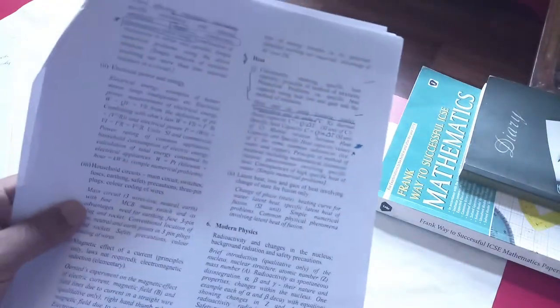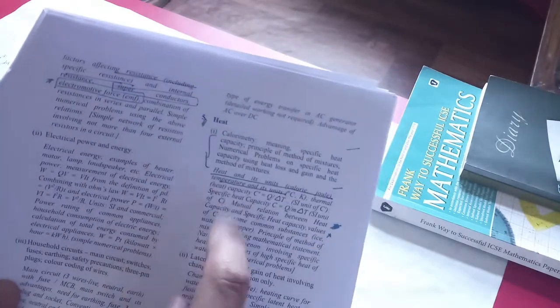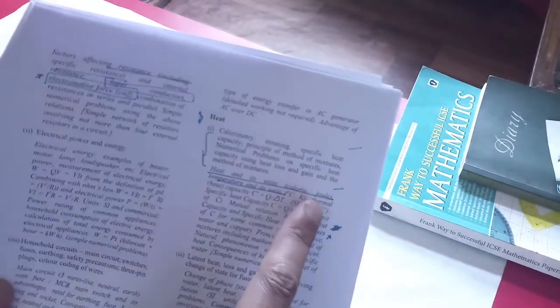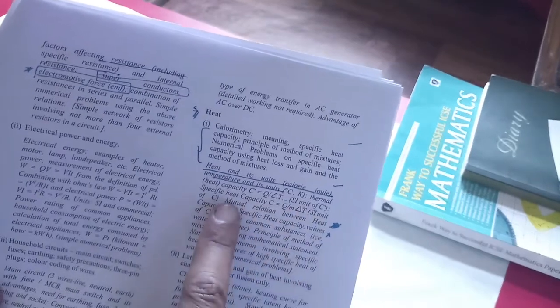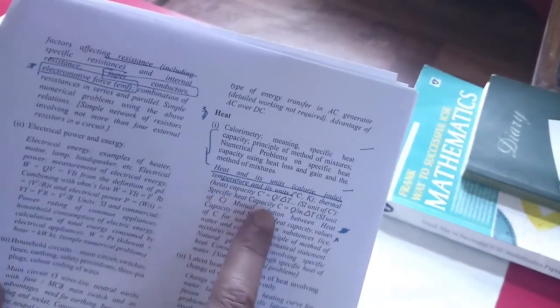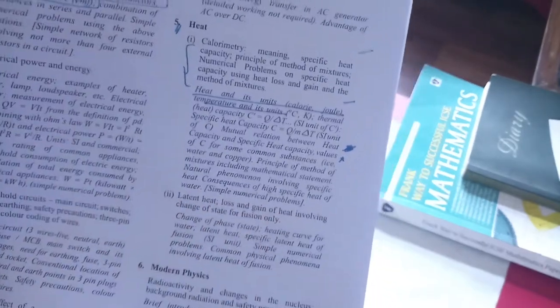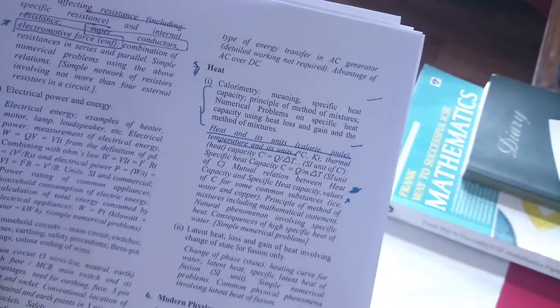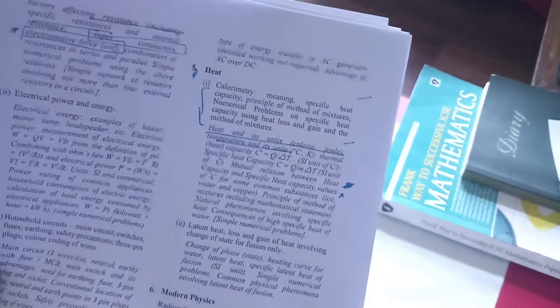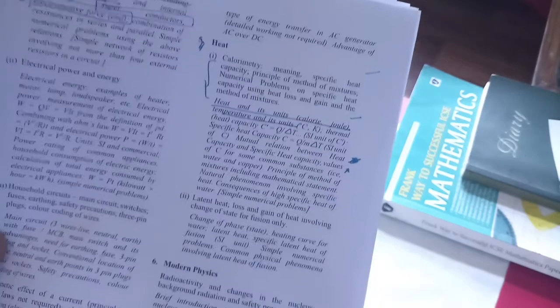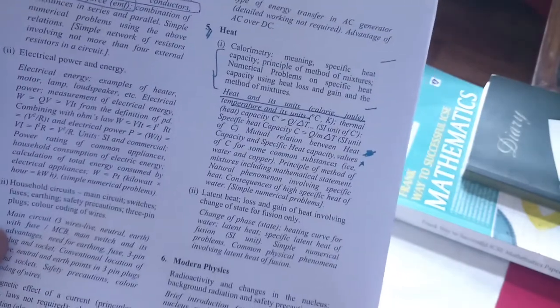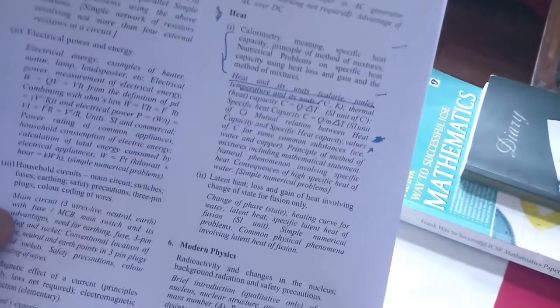If you look at the new reduced syllabus, you have this calorimetry, the heat and its unit. This is very important. Then we have specific heat capacity. You have some simple numericals there. Specific heat capacity is very important, and the heat capacity itself. Then we have the latent heat. So I'm going to discuss heat today.